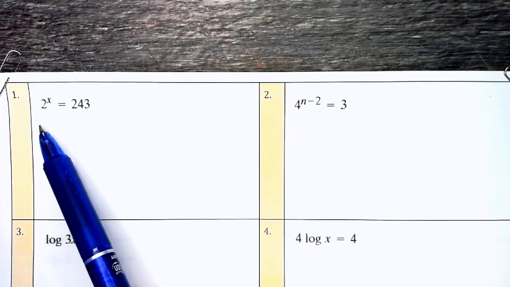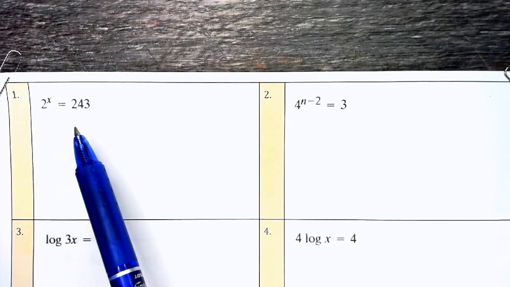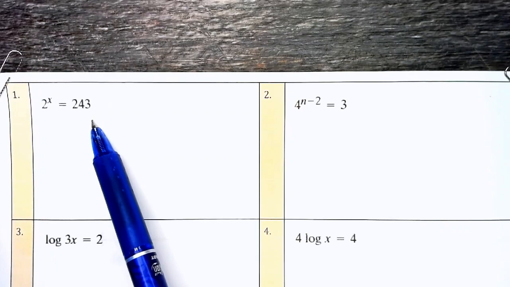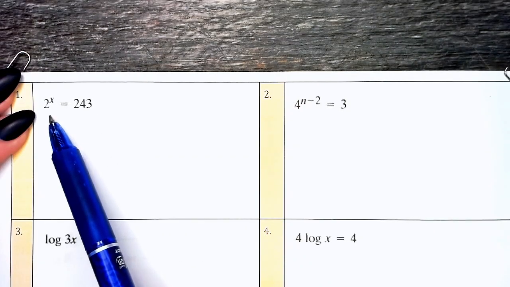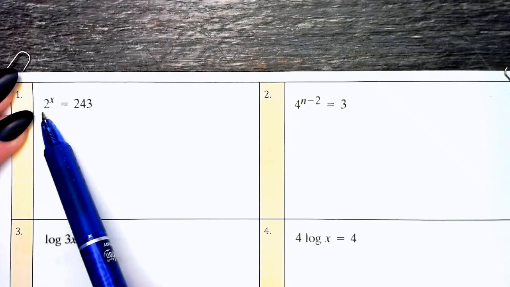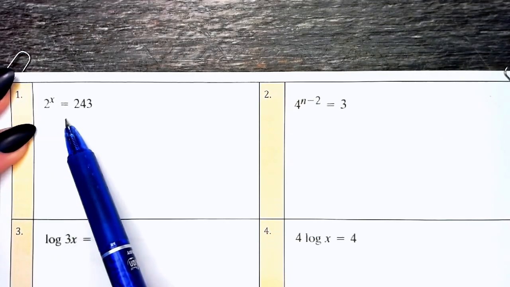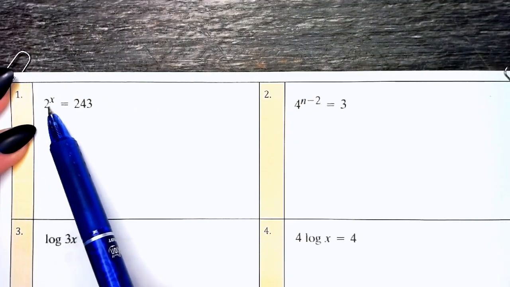In the case of example 1, we have 2 to the x power equals 243. If we wanted to solve for x, first thing is you want to make sure that you have the base to a power isolated. And in example 1, it's already isolated. The next thing we do is implement the inverse operation.